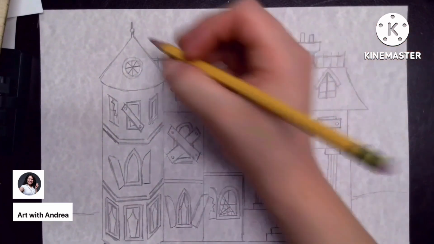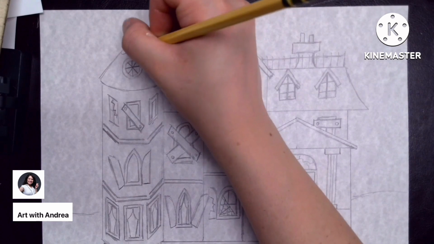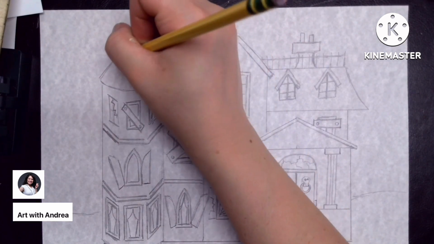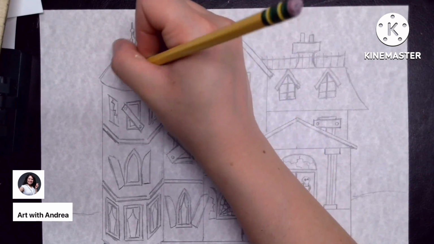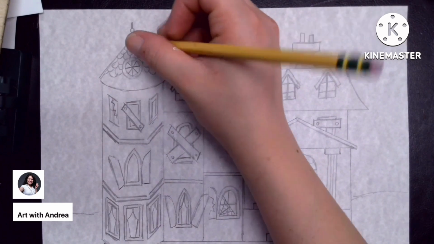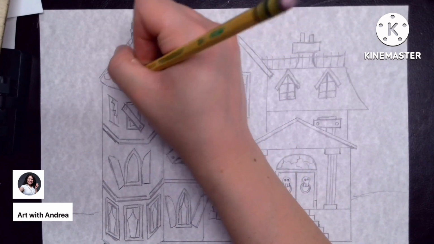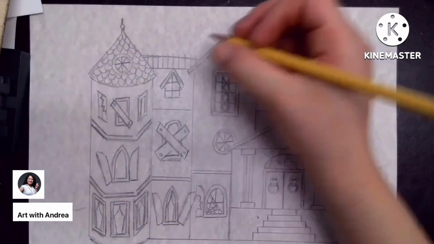Next, I'm going to add some fish scale shingles. The best way to start that is by drawing what looks like curvy W's and then make another row of curvy W's underneath. Keep in mind to keep the order tidy. Every time that you draw a new shingle underneath, make sure that one of the ends of the shingles is starting at the middle of the bottom of the last shingle that you made. This will give them a neat and tidy look of layers.